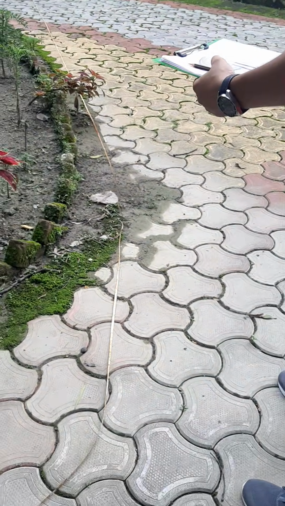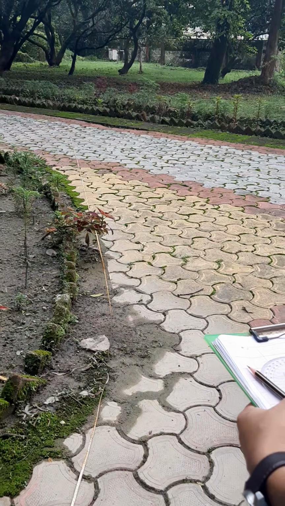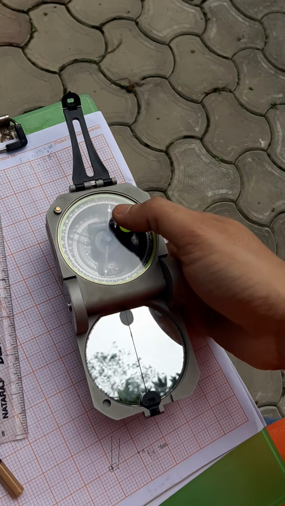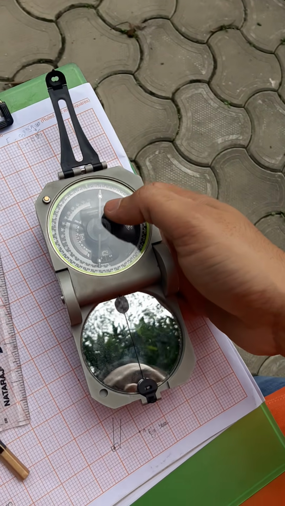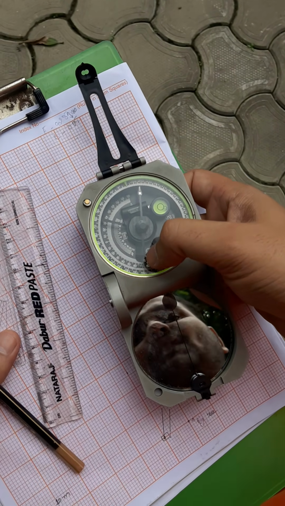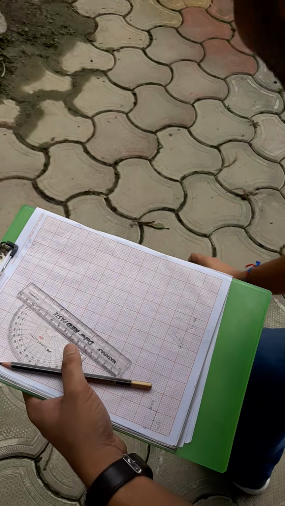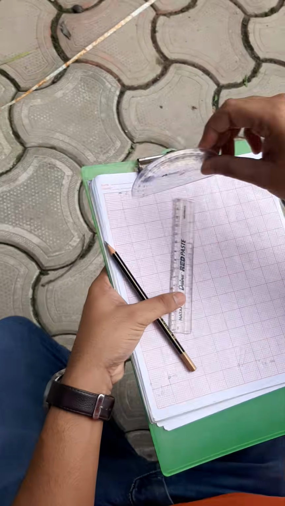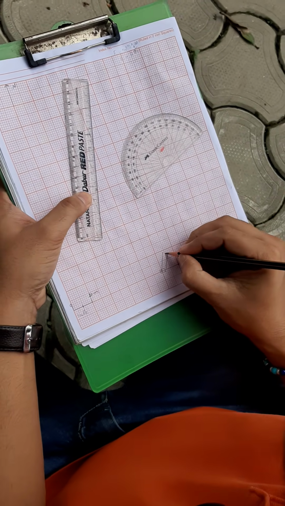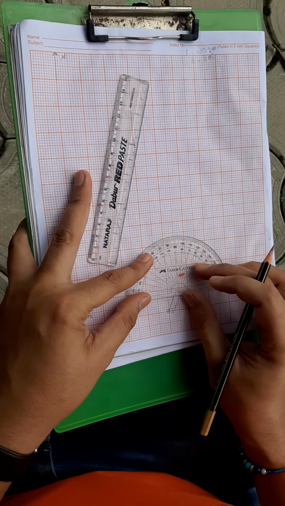Now from this point we have to take another reading like this. So this is 340 degrees. As you can see, the forward bearing is 340 degrees and the back bearing is 160 degrees. Okay, this is 340 and back bearing is 160. So we have to draw from this point. Actually this is our ending point.